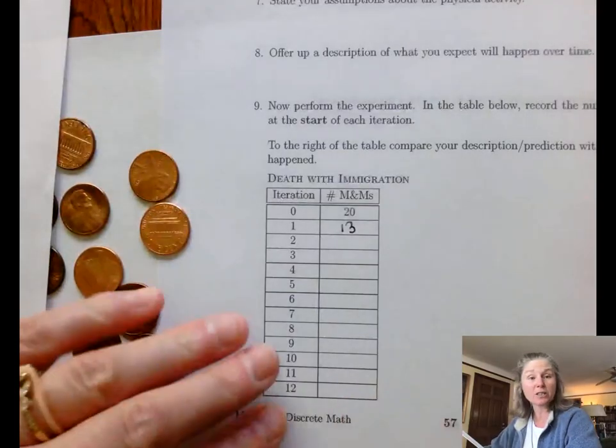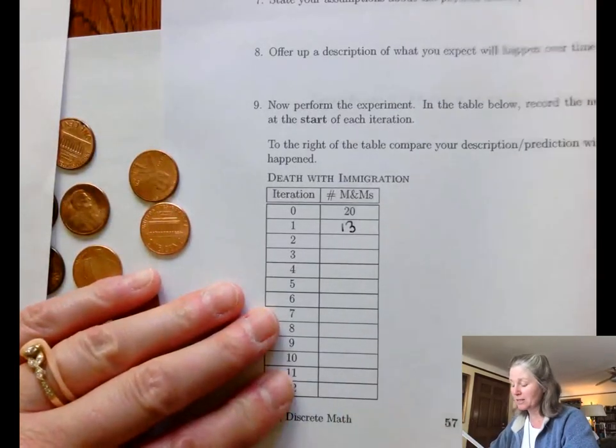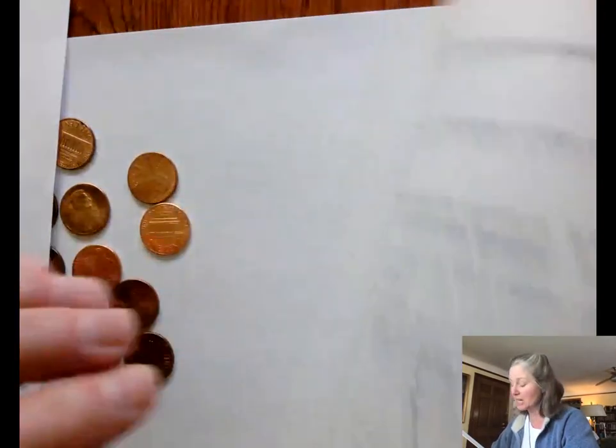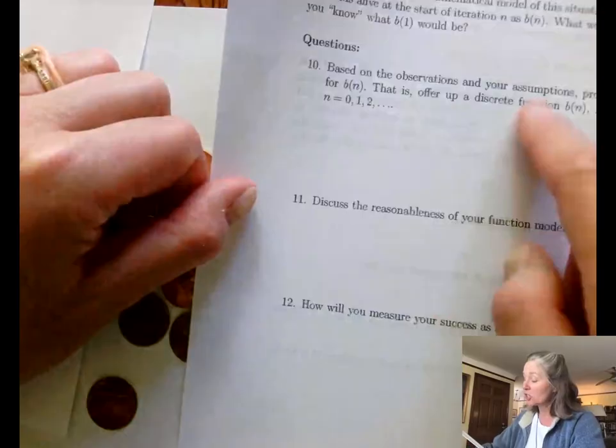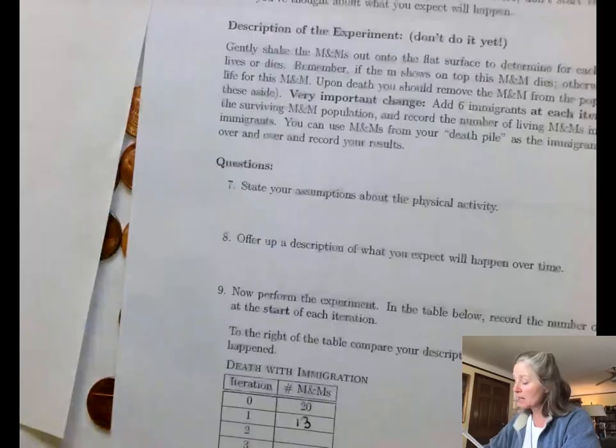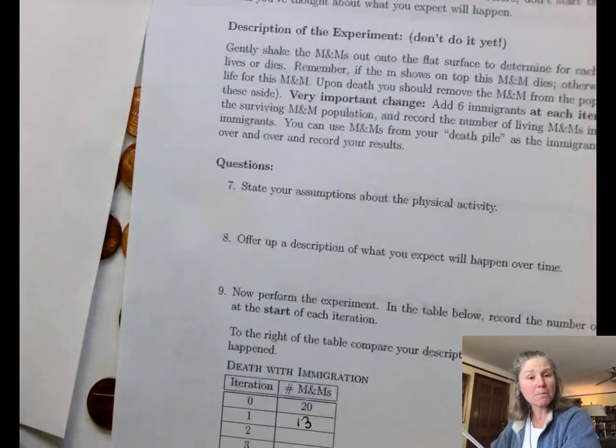So I would ask you to please take some data. Please go at least to about iteration 10. If you aren't willing to go all the way to 12, please get a fair amount of data so that you can really see what's going on. Check to see how that matched up with your description of what you thought would happen, and then see if you can build a model for what's happening right here on the back.